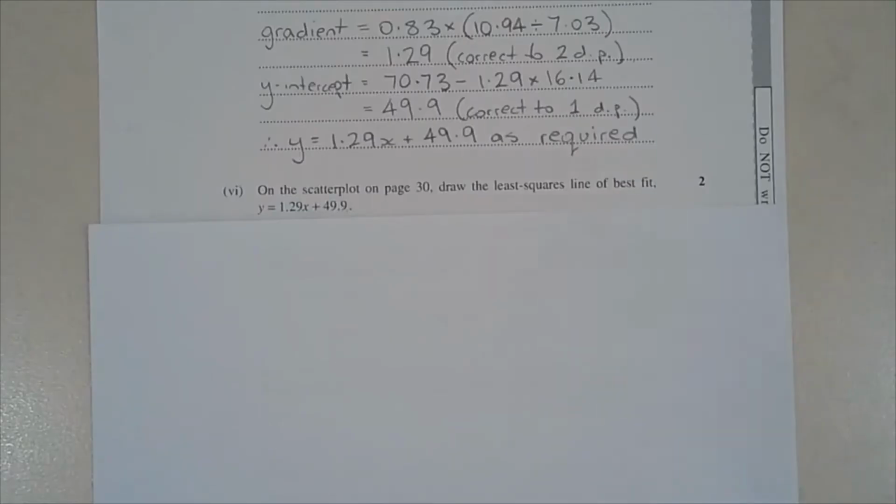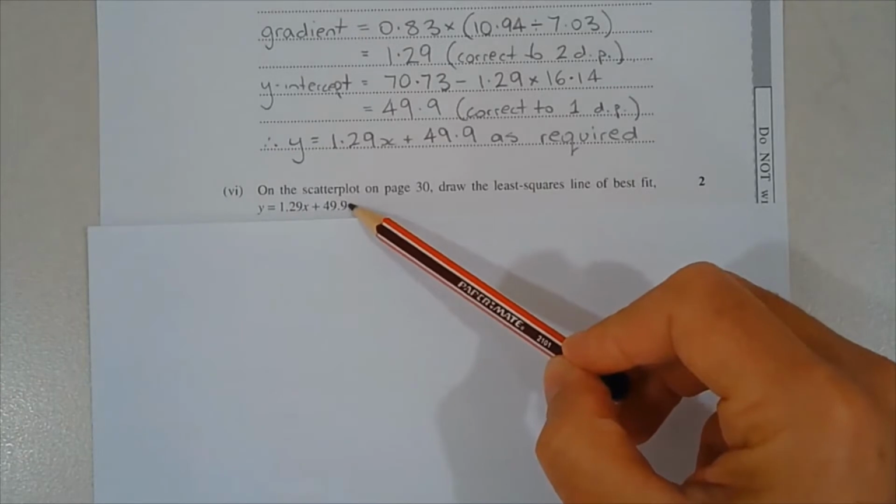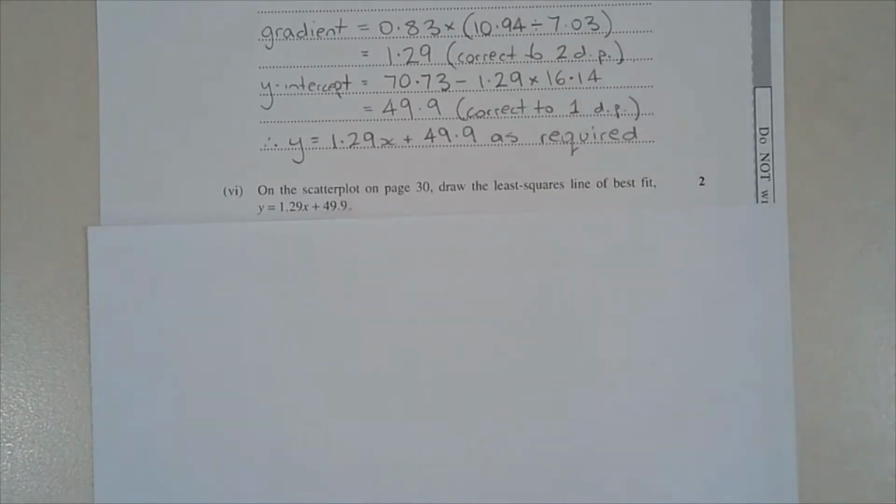Part 6. On the scatter plot on page 30, draw the least squares line of best fit, y equals 1.29x plus 49.9. Now to locate and draw a line, you need a minimum of 2 points. Now one of those points is the y-intercept 49.9. So that's given already.